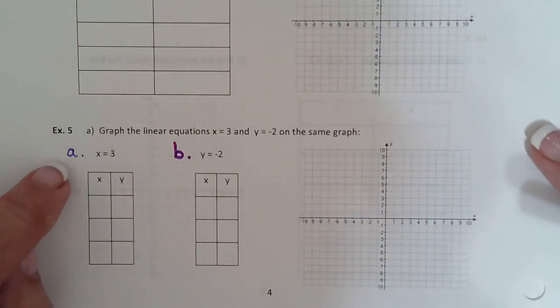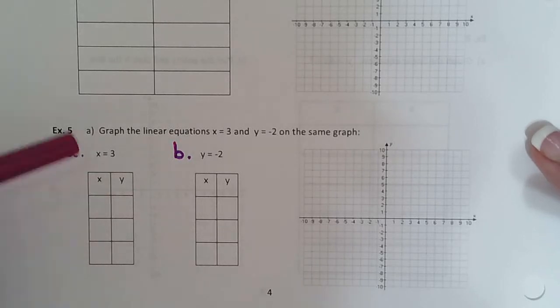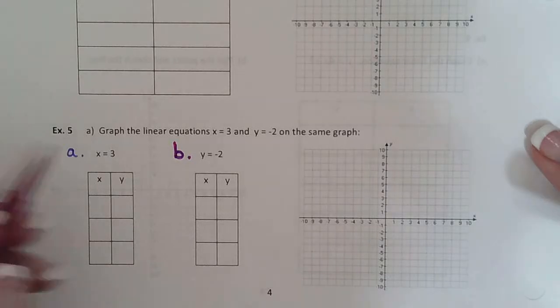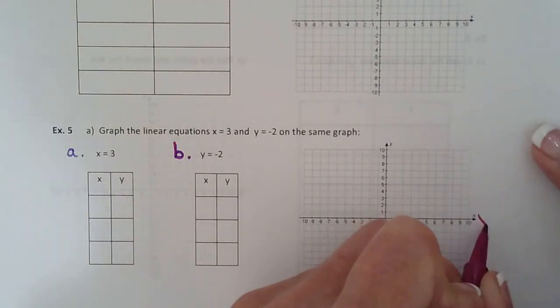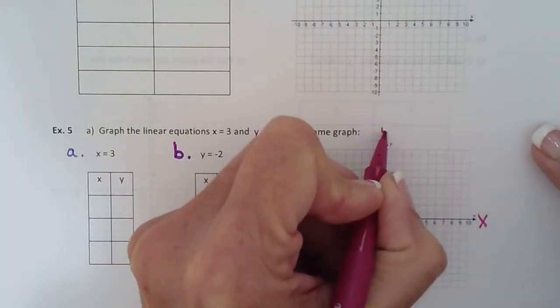And we're going to learn in just a bit that equations that only have one variable, just x or just y, are either horizontal or vertical. And the letter that is there, the variable, tells you which axis this line passes through. So this is my x-axis. This is my y-axis.